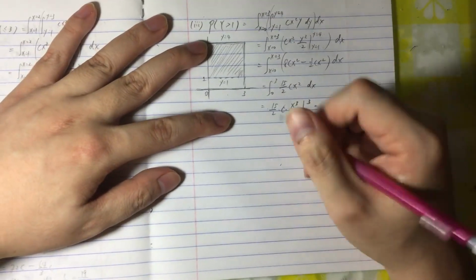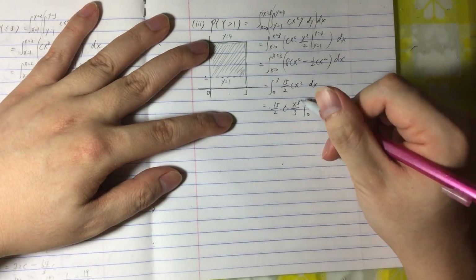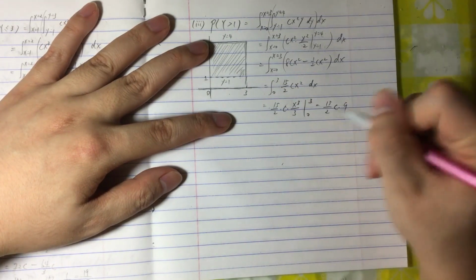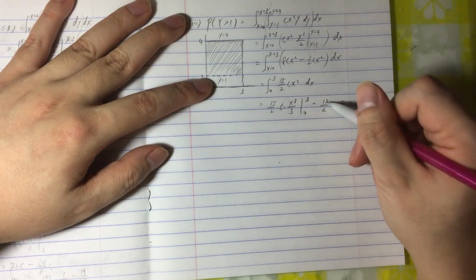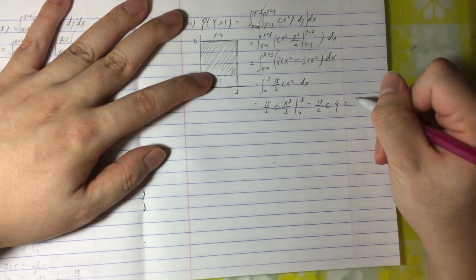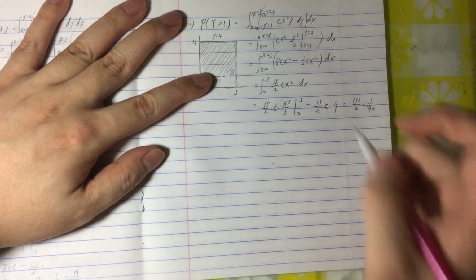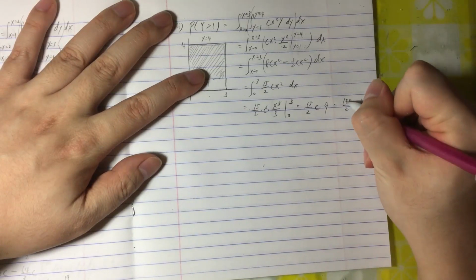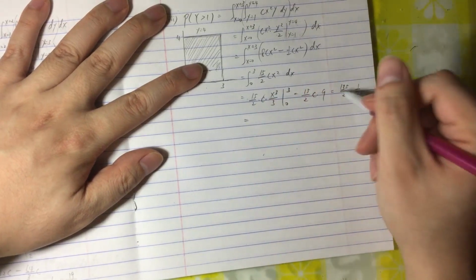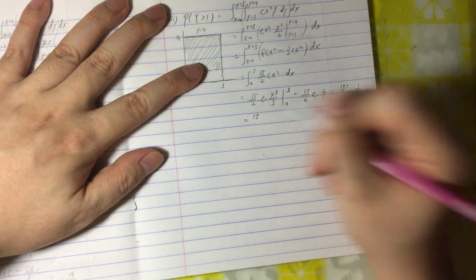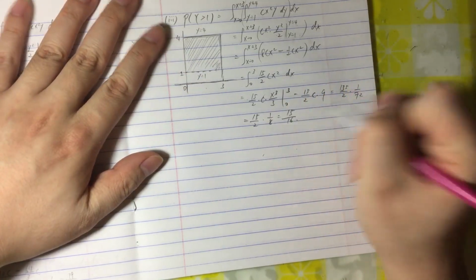If I plug in 3, 3 cubed is 27. 27 over 3 is 9. If I plug in 0, I get 0. Then 9 times 15 is 135. c is 1 over 72. Then multiply. I can divide top and bottom by 9, which is 15 over 2 times 1 over 8. That's 15 over 16.